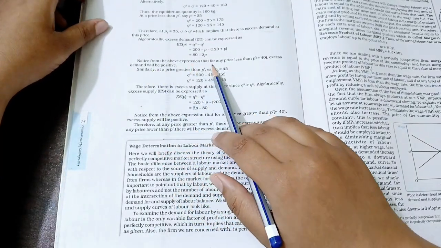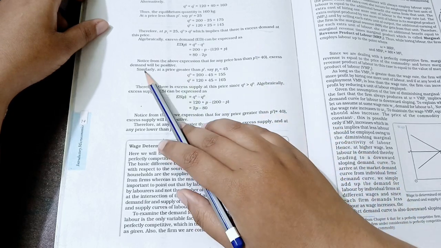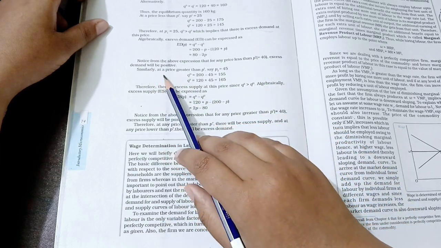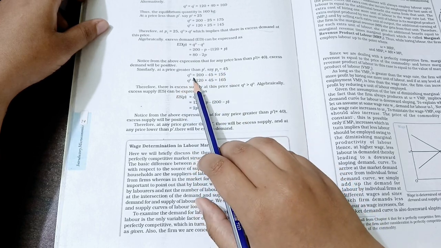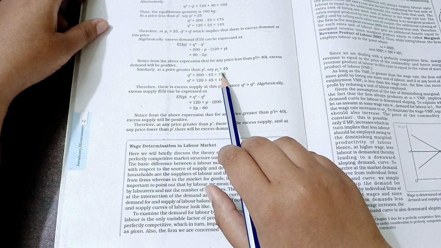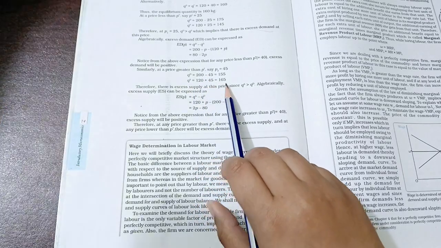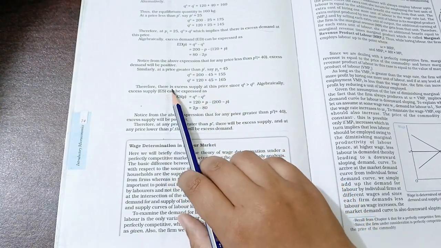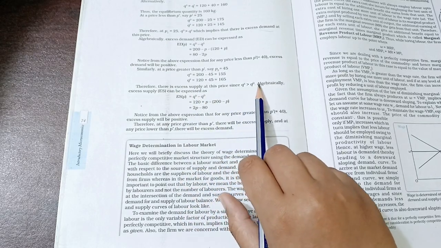Notice from the above expression that for any price less than P star equals 40, excess demand will be positive. Similarly, at a price greater than P star, say P2 equals 45, QD equals 200 minus 45 equals 155, and QS equals 120 plus 45 equals 165. Therefore, there is excess supply at this price since QS is greater than QD.